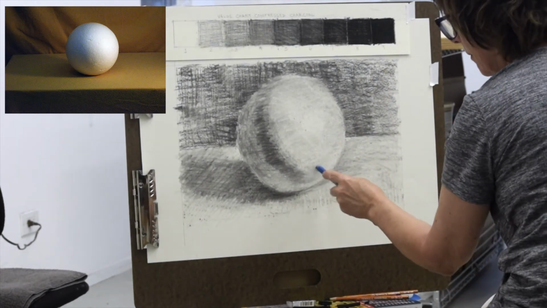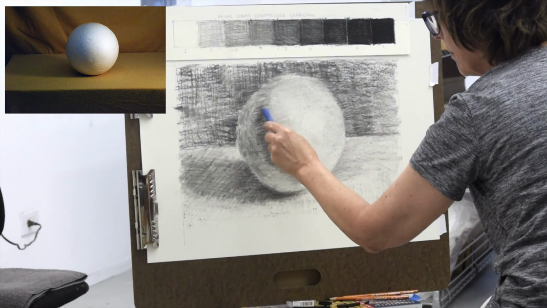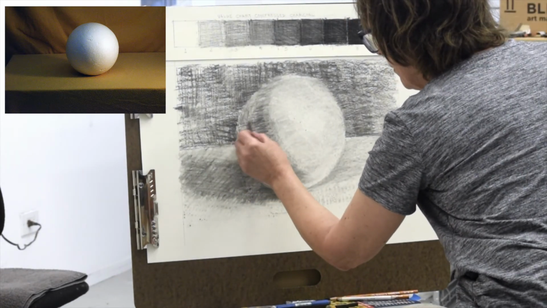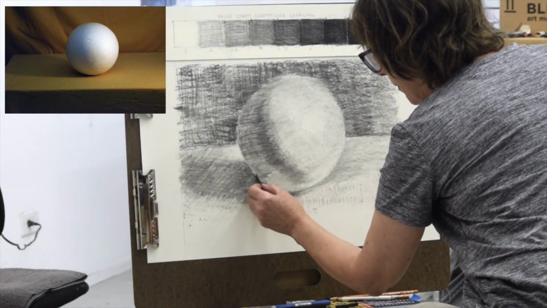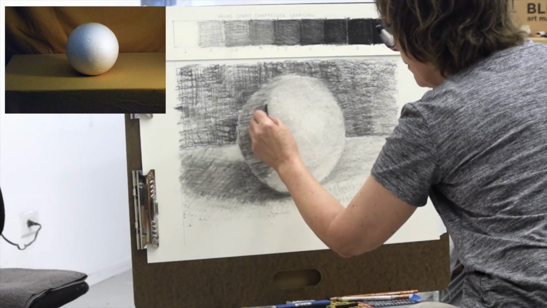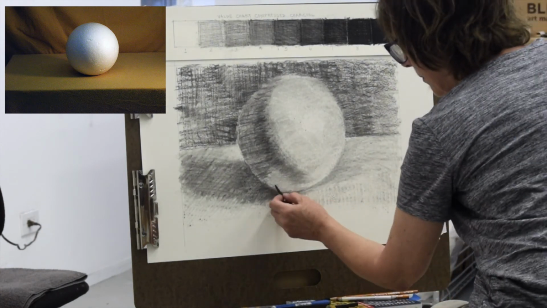So here you are working with vine charcoal or any kind of charcoal. It has a point on it, and you need to pull it together to make a clear value step. So here I'm working, and you can see the direction of my marks carves through that ball around its edge. They're all going the same direction.